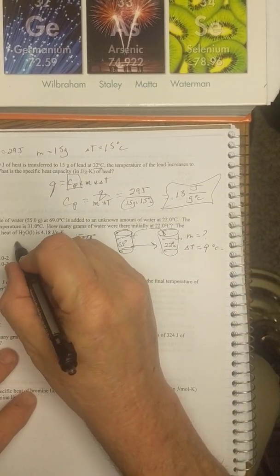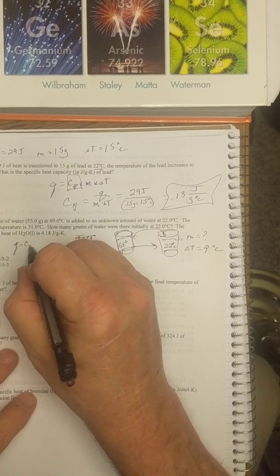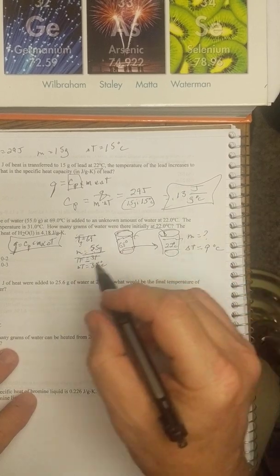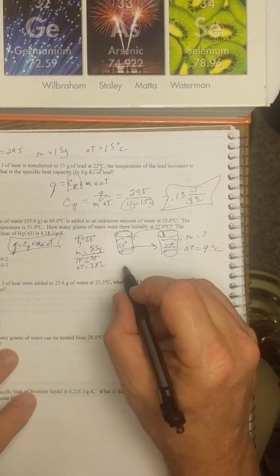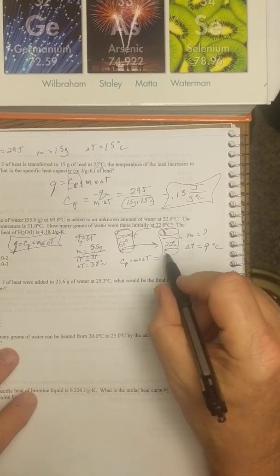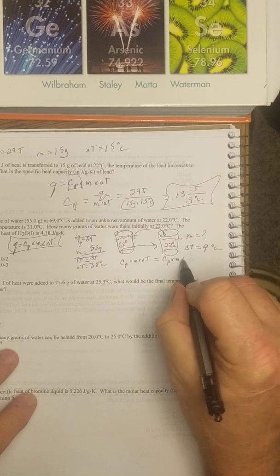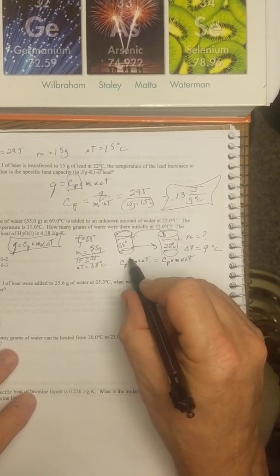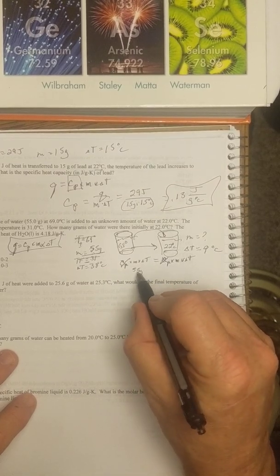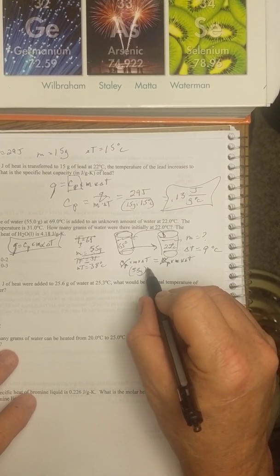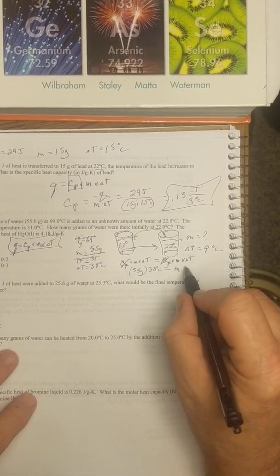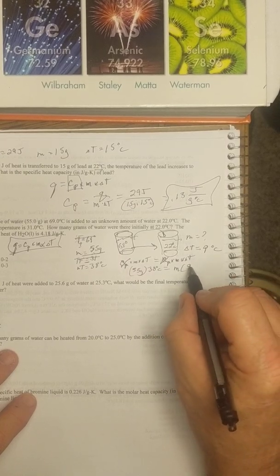Here's what I can do. I can say Q equals Cp times M times delta T. I can use that for both cups. I can set the Q's equal to each other, and then I can say, well, Cp times the mass times the change in T is equal to Cp times the mass times the delta T of the other cup. Cancel out the Cp, so I know that 55 grams times the delta T, which was 38, is equal to the other mass times the delta T, which is 9.